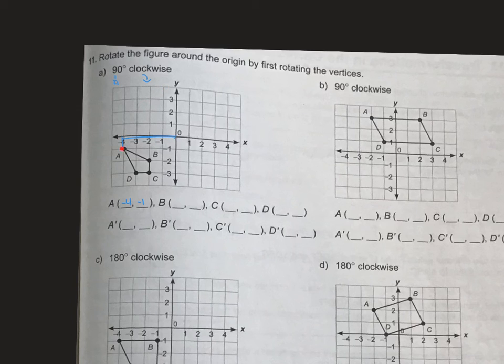So because it was over 4 and down 1, now it's going to be up 4 and over 1, right? So that's where I will plot A image. So that's going to be -1 and 4. Then I'll look at B. Oh, it just kind of crosses 2, so that's a little bit easy. Over 2, down 2 means I'm going to go up 2, over 2. So here is B image, and that is going to become -2 and +2. It initially was -2 and -2.